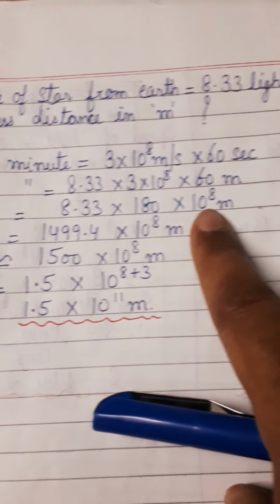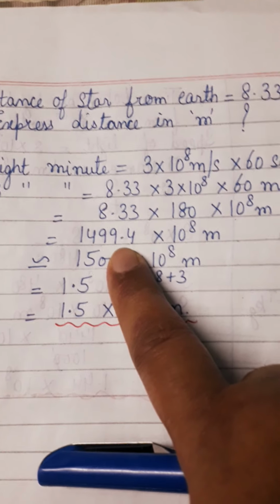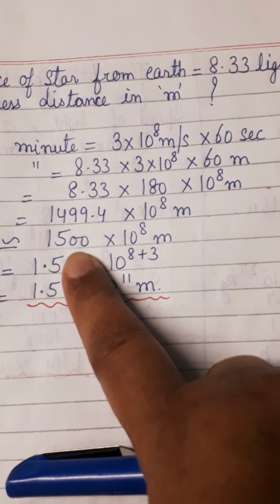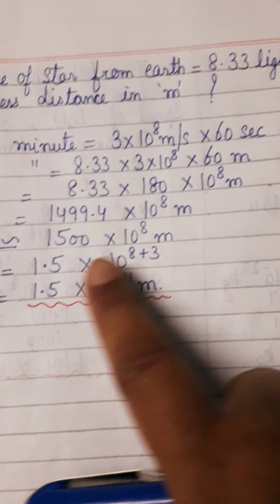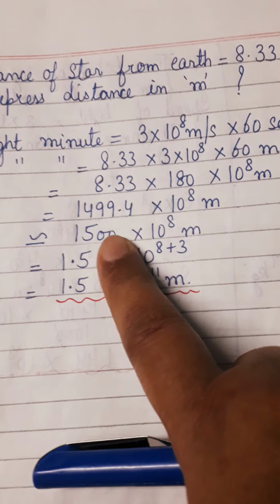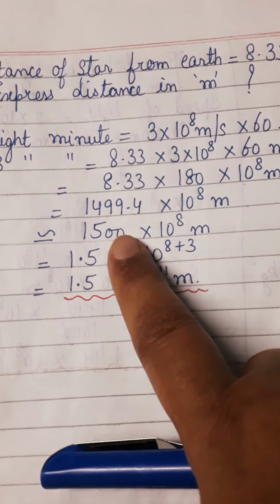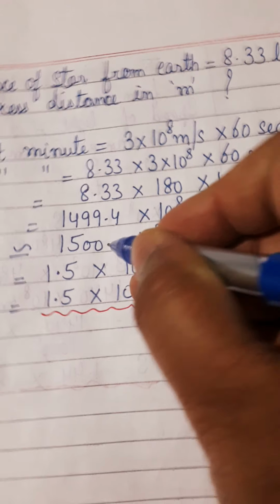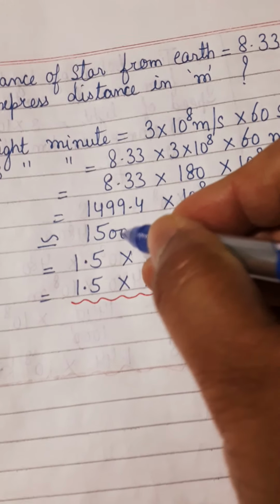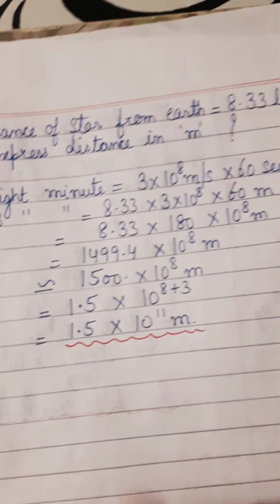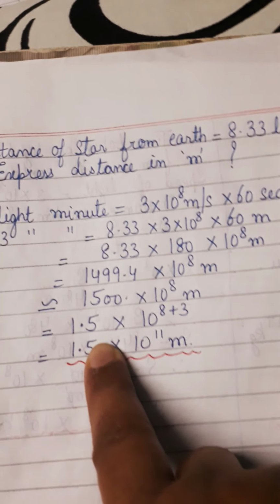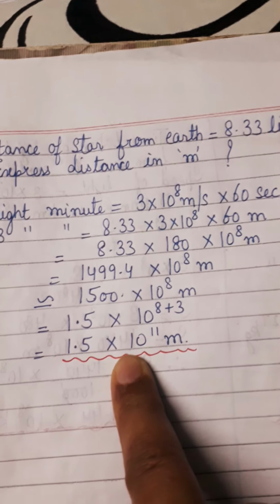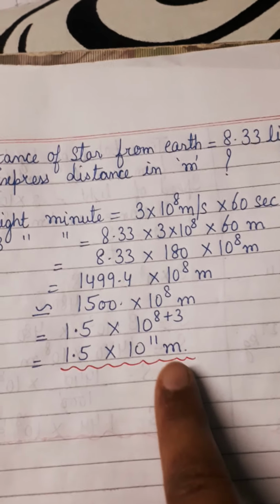When I finally calculate it, my answer comes to 1499.4, which is approximately equal to 1500 into 10 to power 8 meters. Now you can see it is not in the proper order of magnitude. So I need to put a decimal here. First I'll put a decimal and I'm going to shift it by 1, 2 and 3 places towards my left. So it becomes 1.5 into 10 to power 8 plus 3. So my final answer is 1.5 into 10 to power 11 meters.